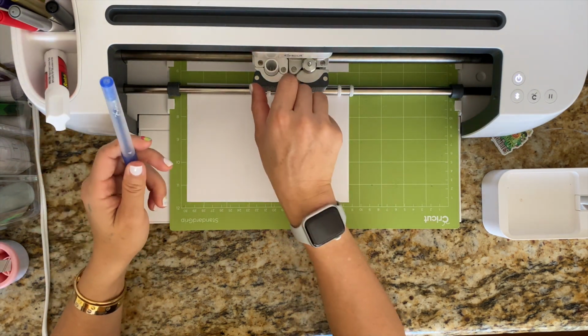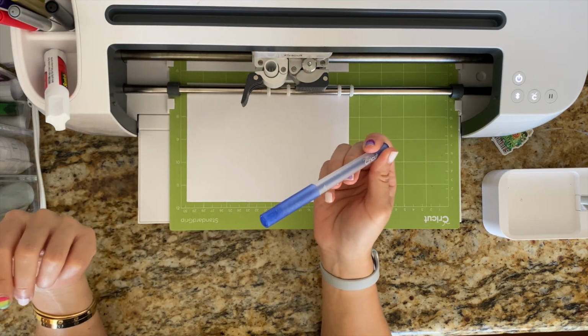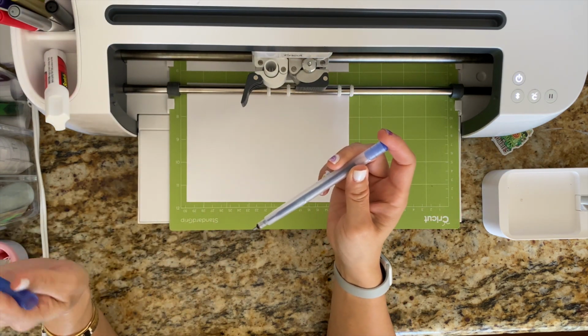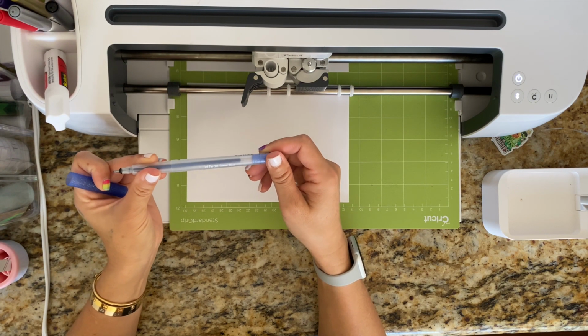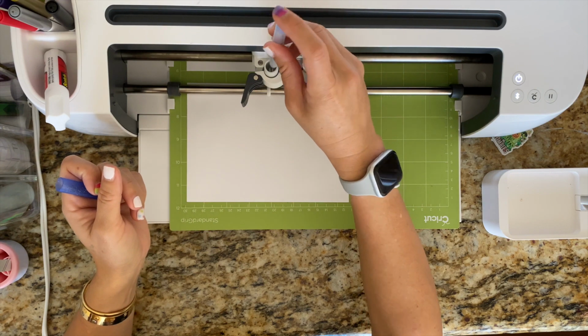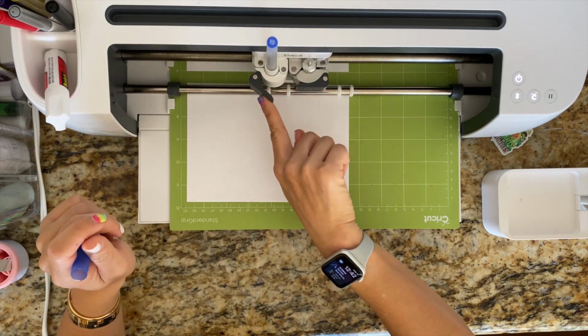Okay, and now I'm going to load the pen. I didn't even put the pen settings in the Cricut. It doesn't really matter. It's just more for your information if you want to do that. So I'm just gonna load the 0.8 gel tip glitter blue pen and push it down till it clicks and close the cap.